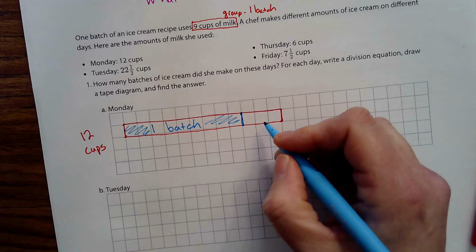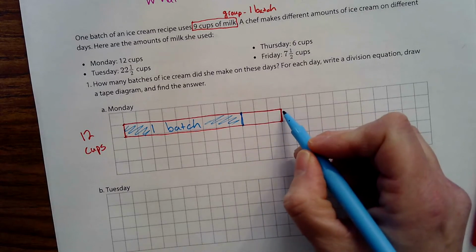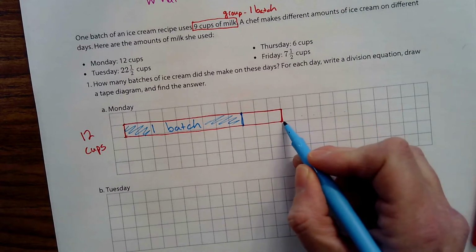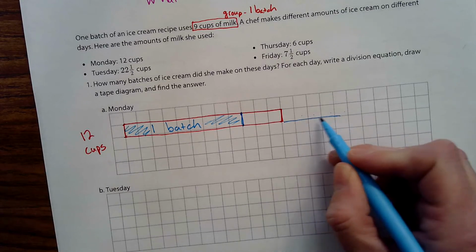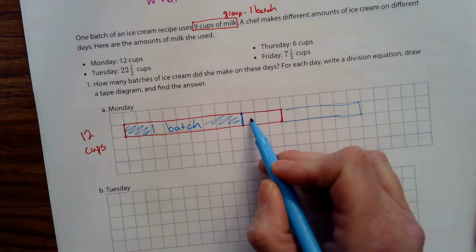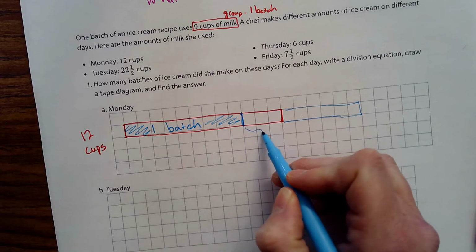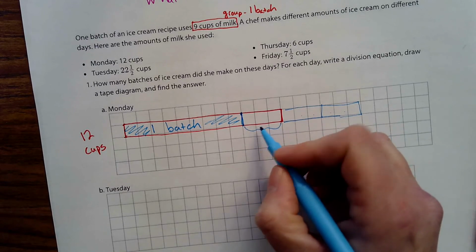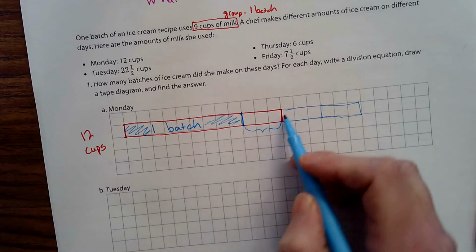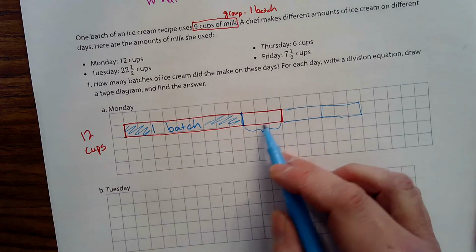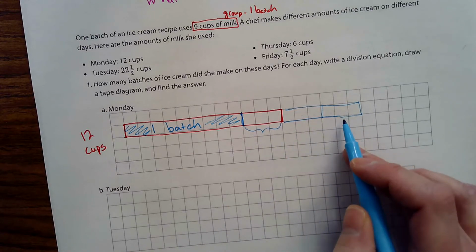And then I have 1, 2, 3, 4, 5, 6, 7, 8, 9. This would be another batch, but only this much of it fits in. So I have 3 squares. I would need 9 cups.